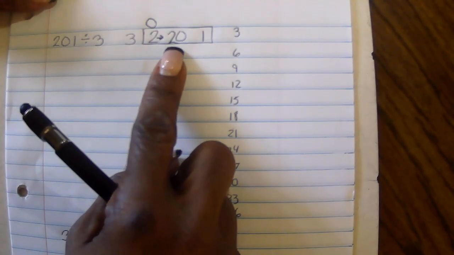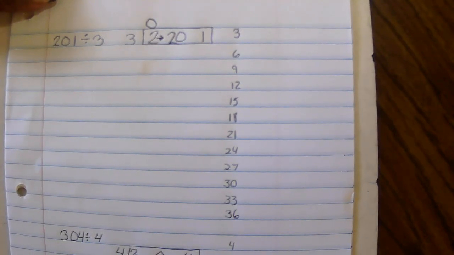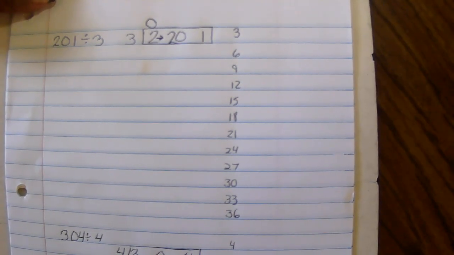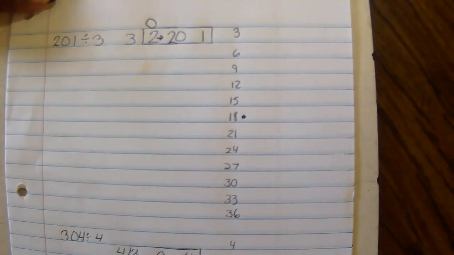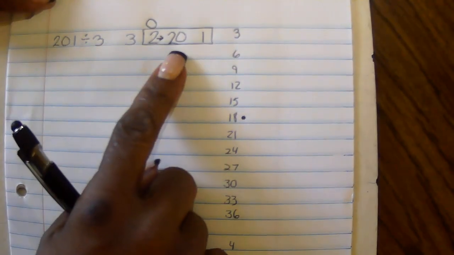Now I'm going to say the same thing. I cannot go past 20 on my multiples. I can stop at 20. I can get as close to 20 as possible, but I cannot go over the number 20. So I can go down to 18. I can't go to 21 because 21 is bigger than 20. So I can go to 18. That's the closest I can get to the number 20.